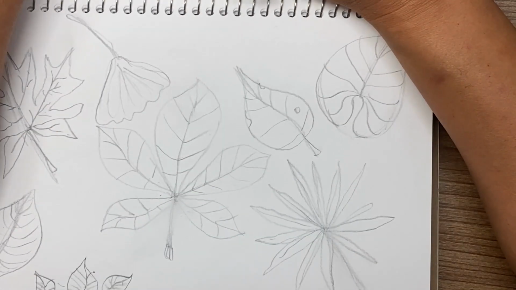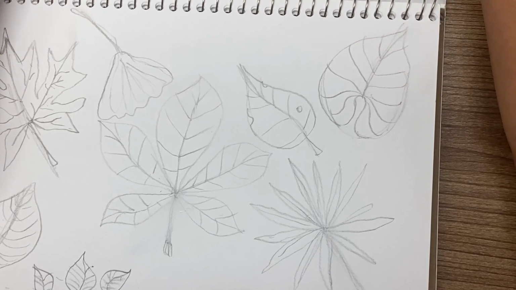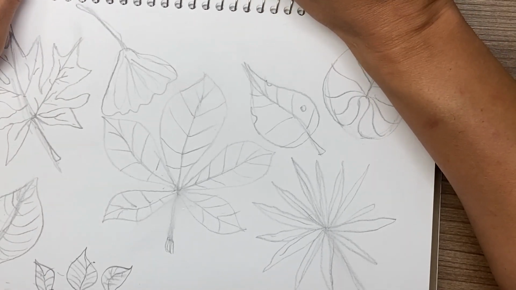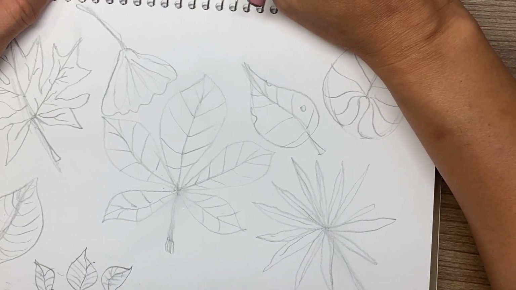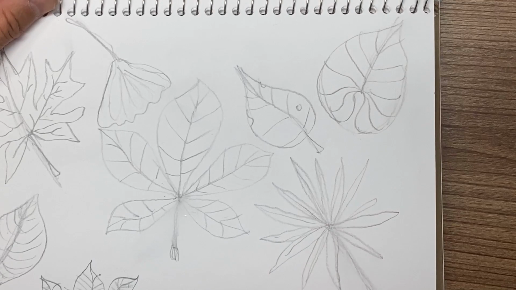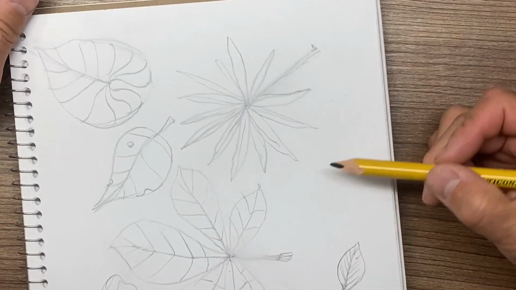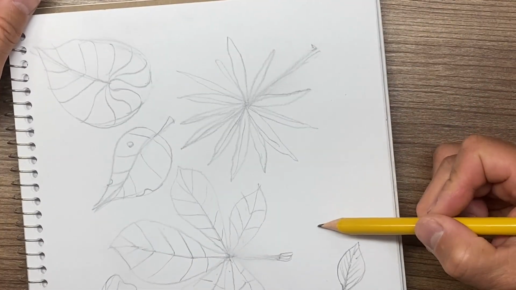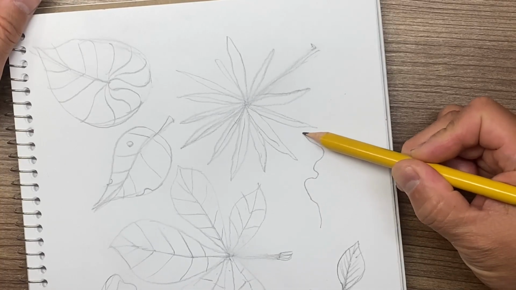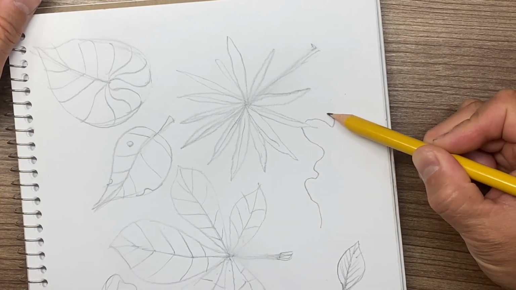Let me type in, what does an oak leaf look like? Here we go. There's an oak leaf. And let's turn it sideways here. And this one I'm just going to draw the contour.